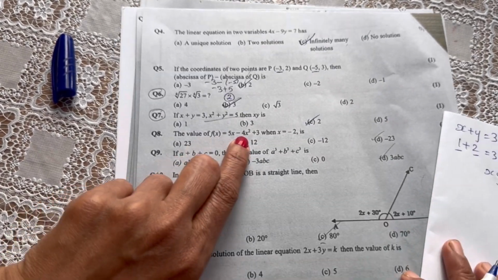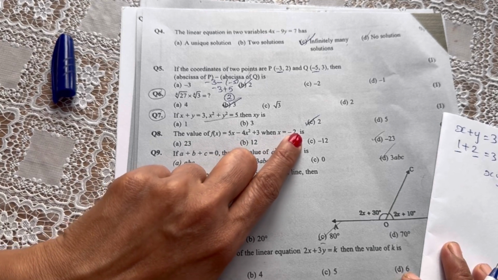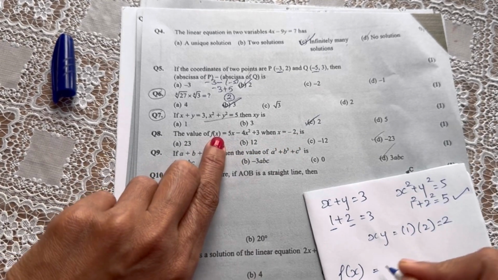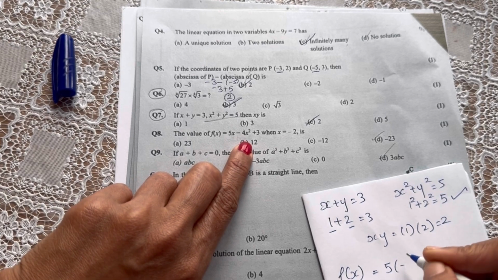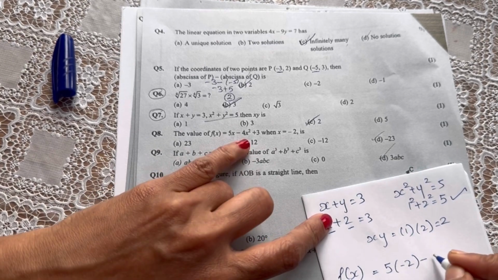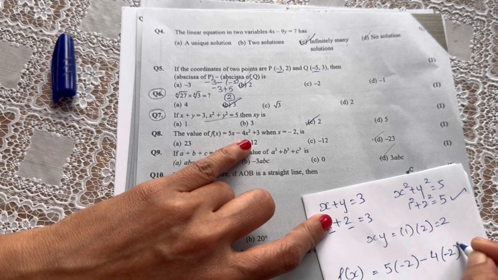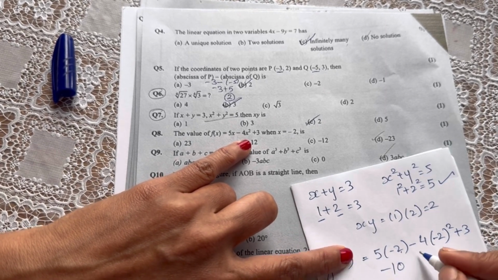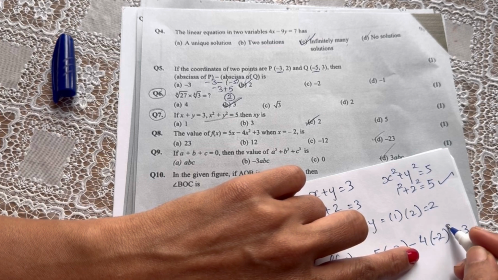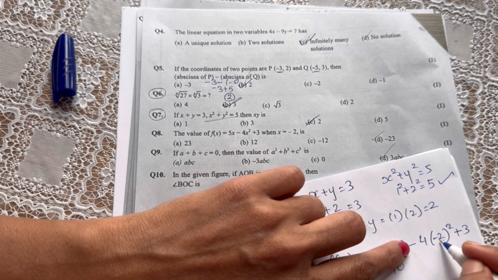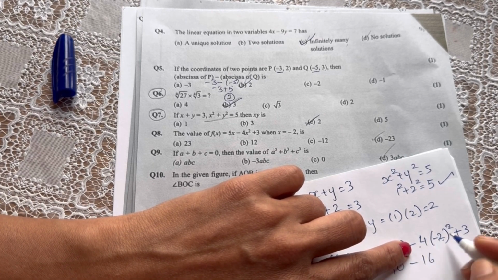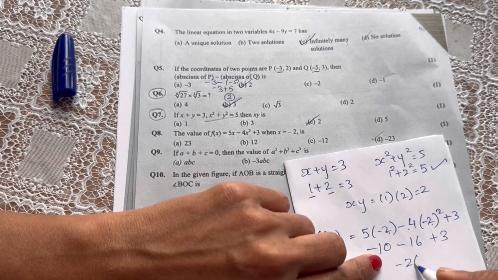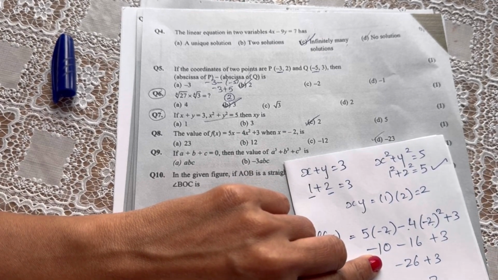The value of f of x is this. Then at x equal to minus 2, what is that? So let's substitute x as minus 2 in this polynomial. On substituting x as minus 2, it's 5 minus 2 minus 10. Then minus 2 when you square it will be plus 4. And then multiply with minus 4, it is minus 16. Then plus 3. Yes, it's minus 26 plus 3, which is equal to minus 23.